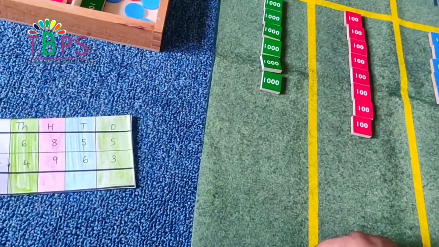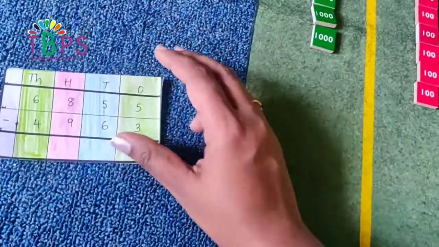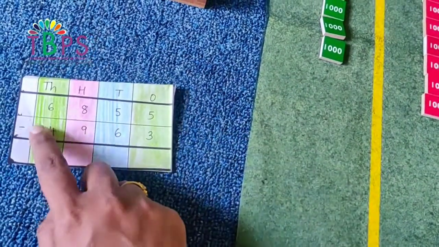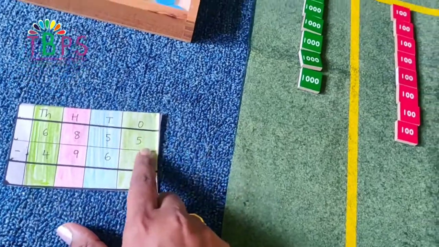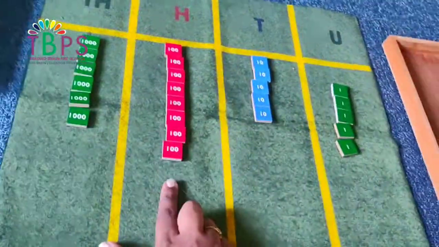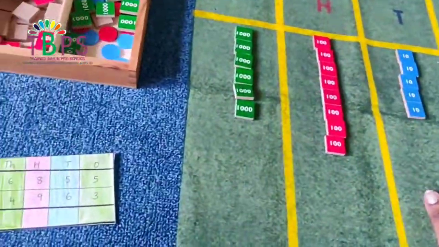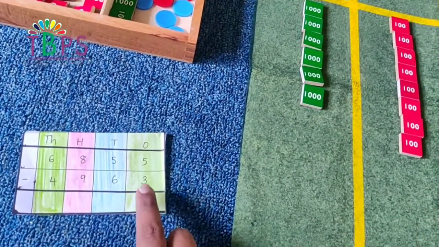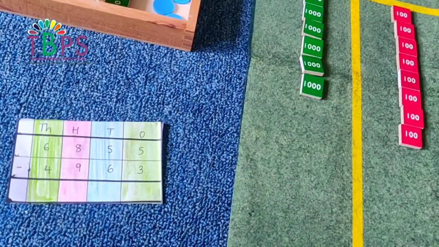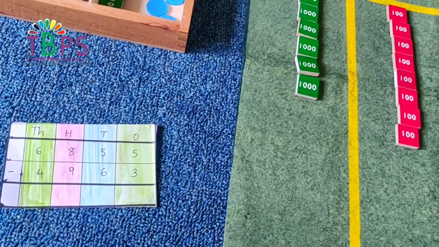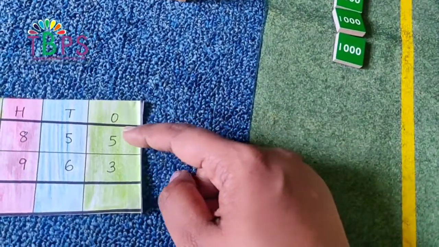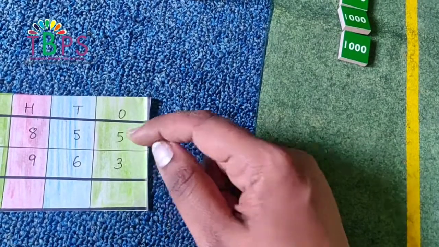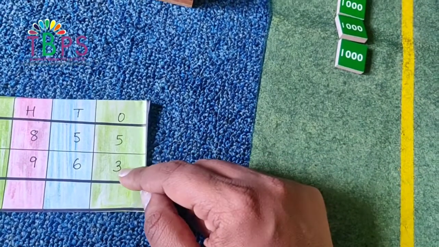So what is the first number that we will have to be taking away? So we have 6,855. Now we will have to be taking away 4,963 from the first number. So we are going to find out what is the difference. So let's begin with our ones. So we have 5 ones. We got to take away 3 ones.